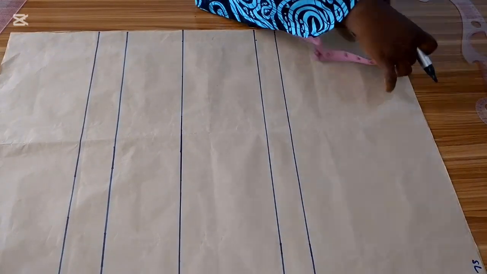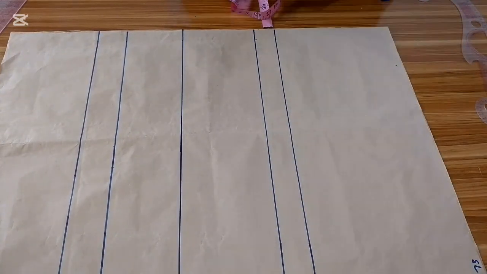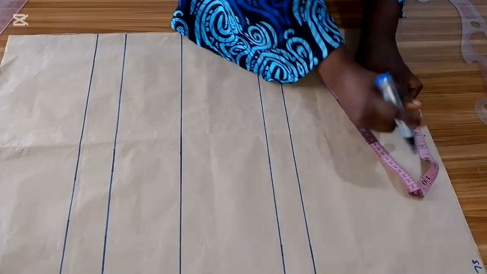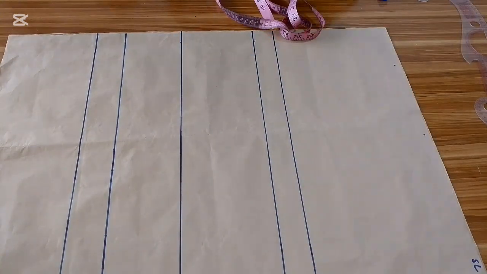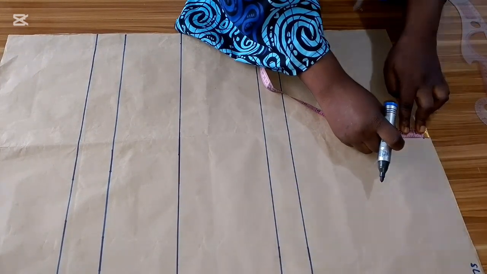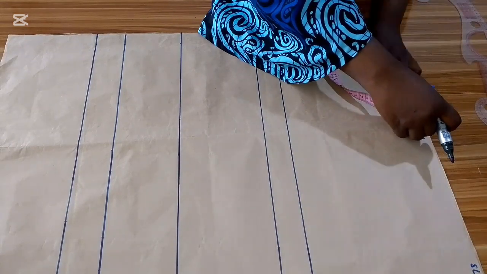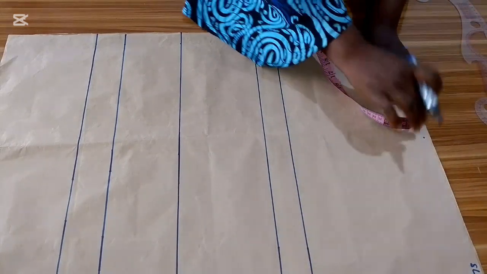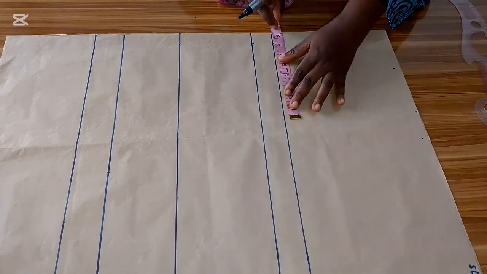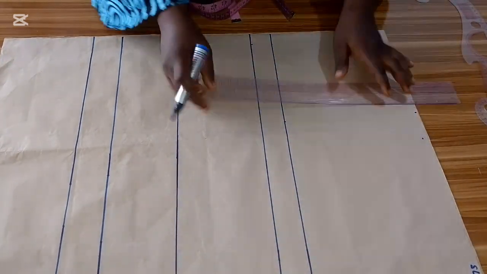So right now, I'll mark my neck width of 4 inches because I want a little space for my neck. I don't want it too tight. So I'll mark 4 inches, and I'll mark my normal shoulder measurement just as a guide for me to be able to mark the extended shoulder. So I'll mark my shoulder. My shoulder is 16 inches divided by 2. That will give me 8. I'll proceed to mark the 8 inches on the starting line and on my bust line, and I'll connect with a straight line.